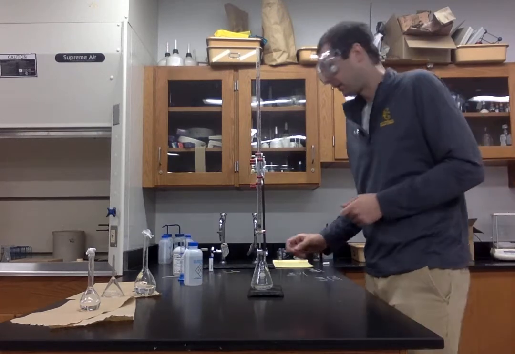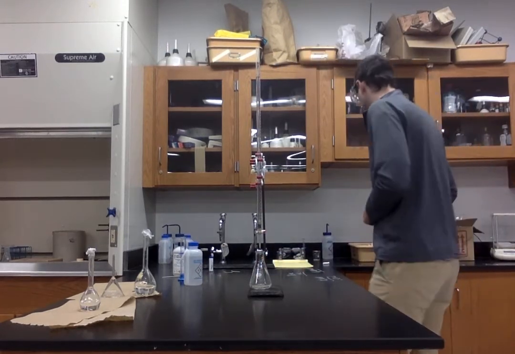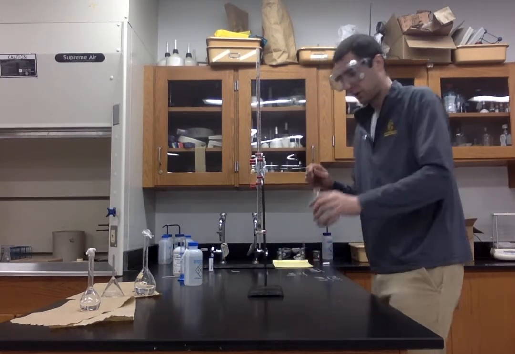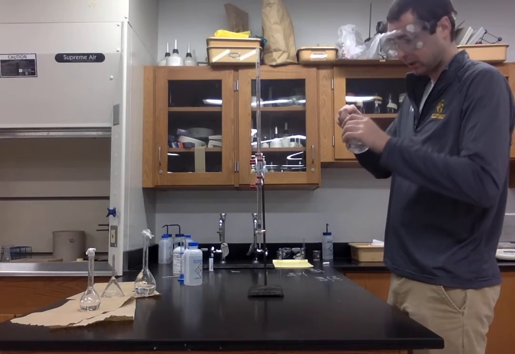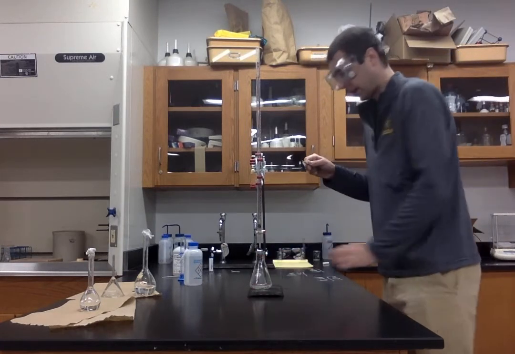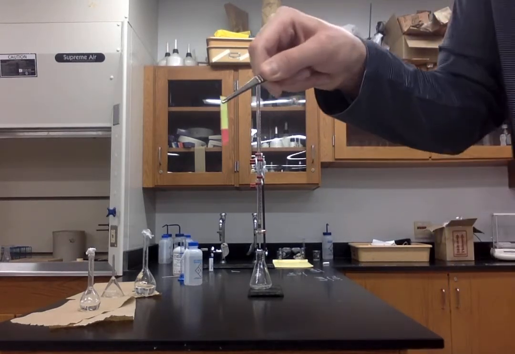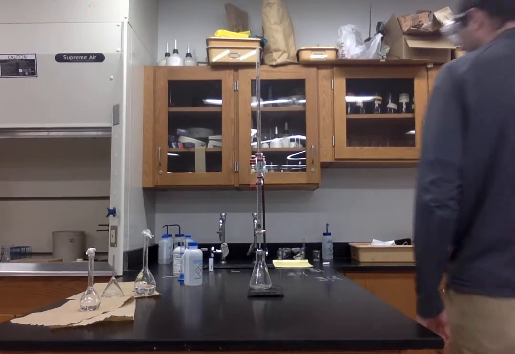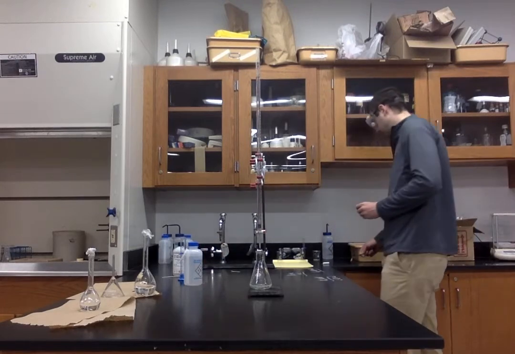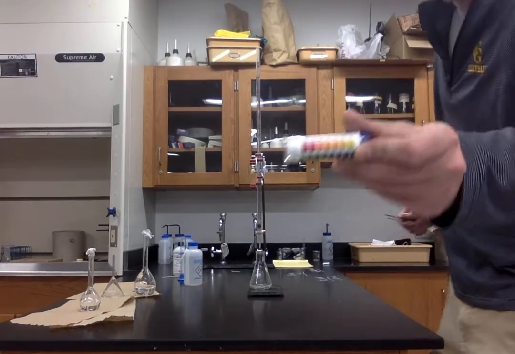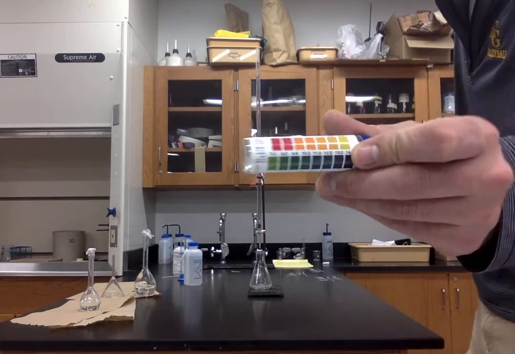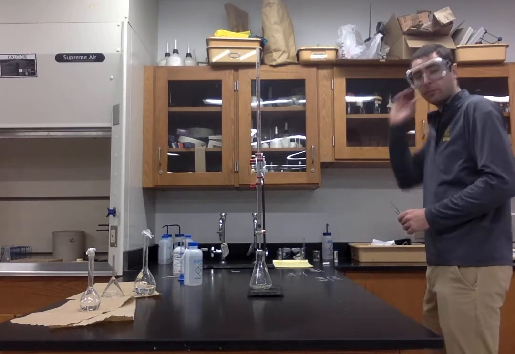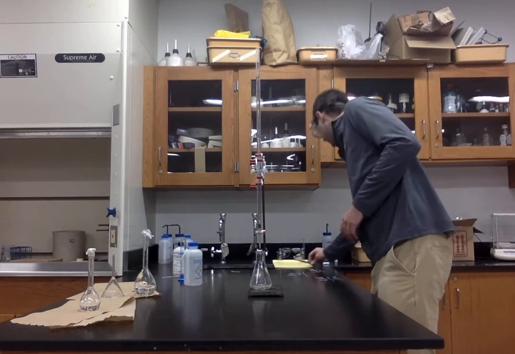So I'm going to add, actually, let's get an initial pH. Before we add any base, let's take a look at what the pH is. Okay. So, as to be expected, strong acid. It's fairly red. If you look at the end of the lab, you'll see I've included a picture that helps you match up with the pH chart, so you can compare the pictures of our pH test strips to the sliding scale of pHs. Okay, so we have our initial pH.